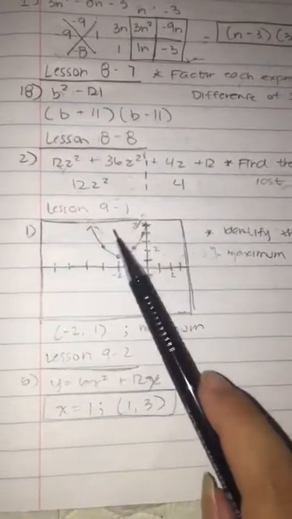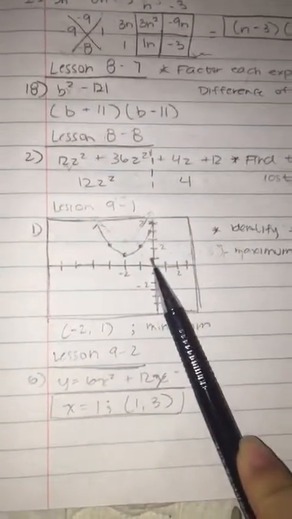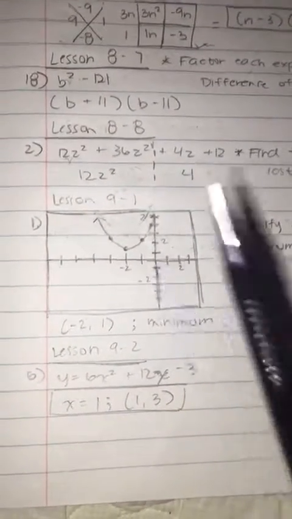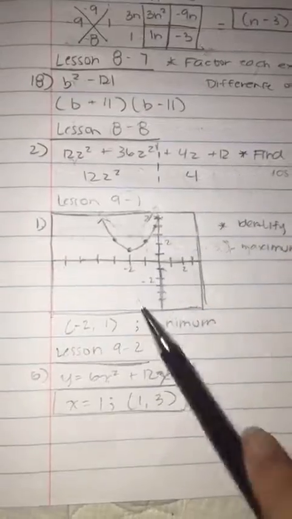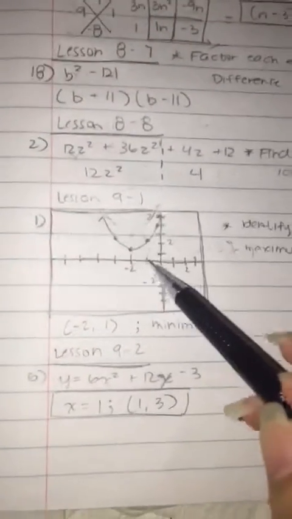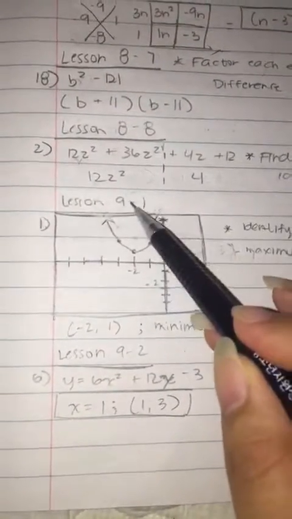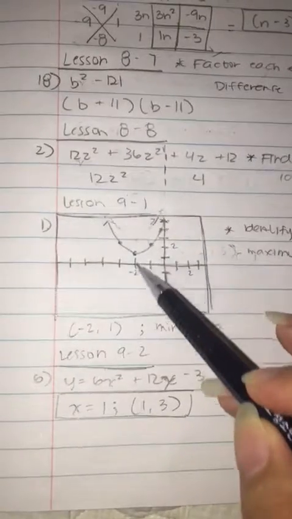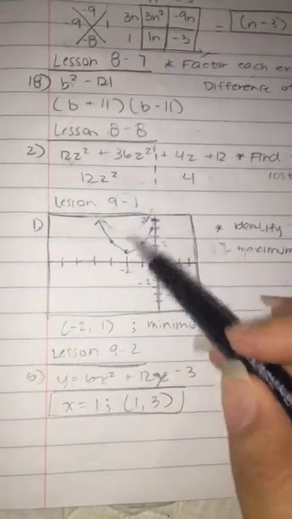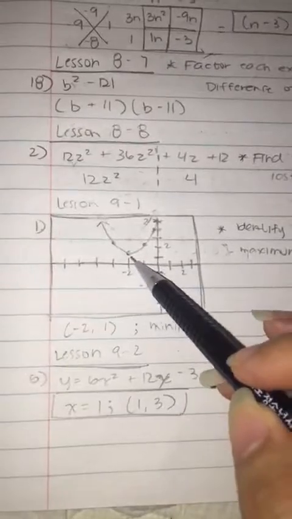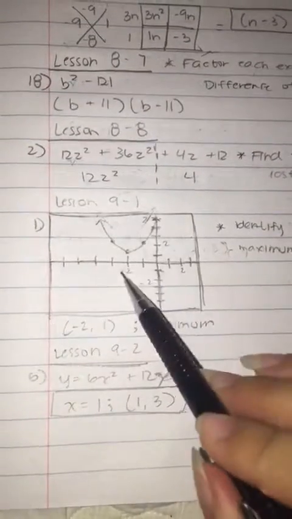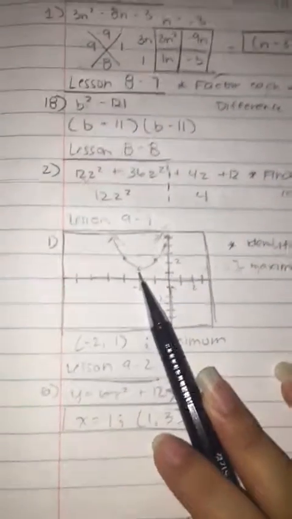And for lesson 9-1, I did number 1, and I was given a graph, and I was told to find the vertex and determine whether it's a minimum or maximum. So the vertex is this point where the axis of symmetry is. It divides the parabola. So the vertex is negative 2 and 1, and this is a minimum because it's the lowest point.